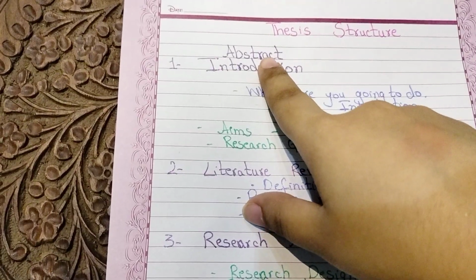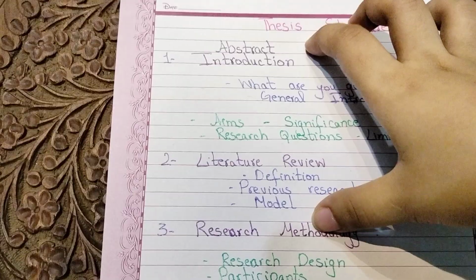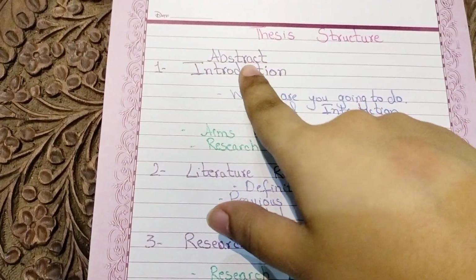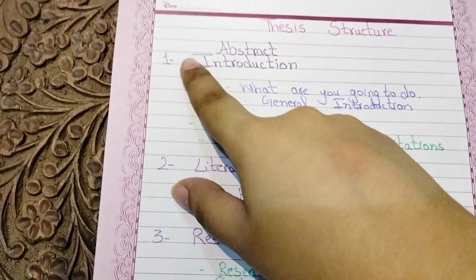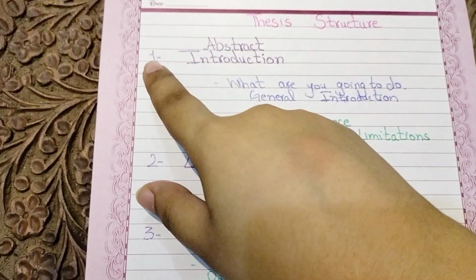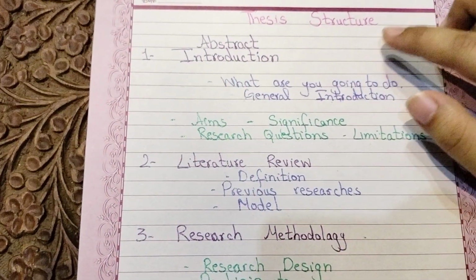You will write the abstract at the end of the thesis. It will come in the first part of the thesis, but you will write it at the end. So that is the abstract. Now chapter 1 will be the introduction. The abstract is not your chapter. Your first chapter will be the introduction.